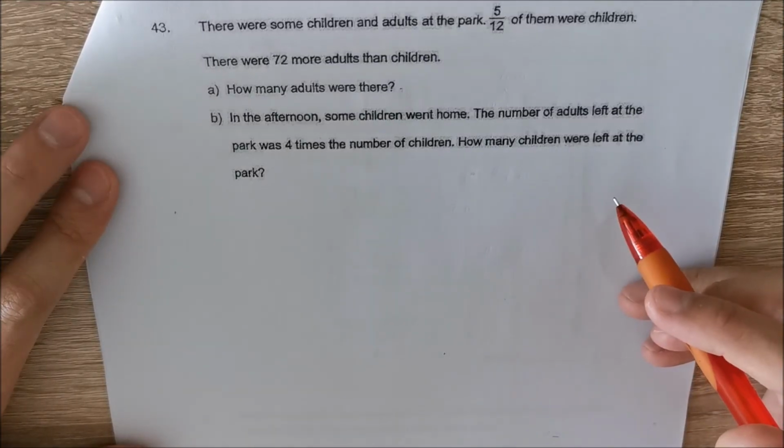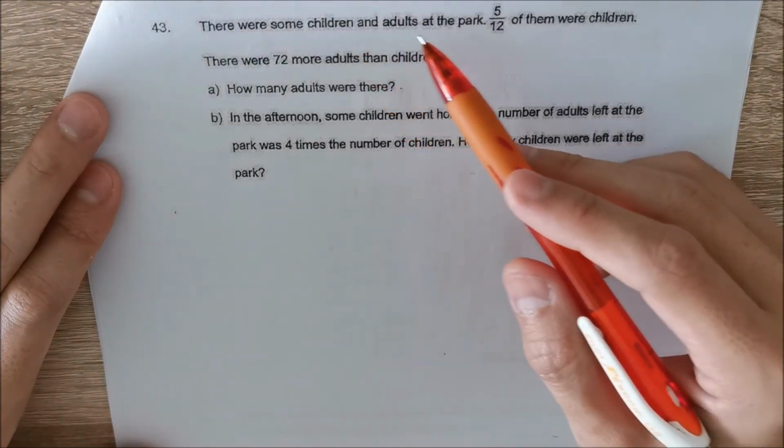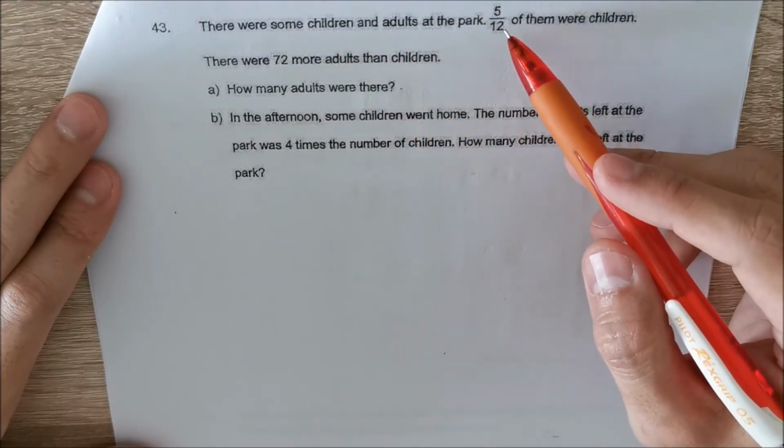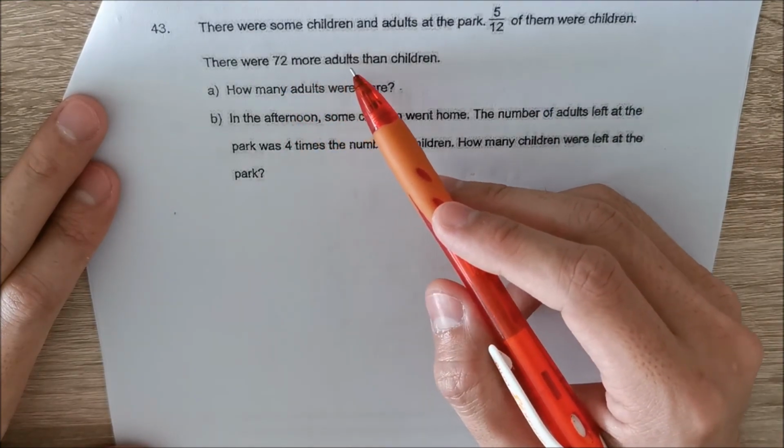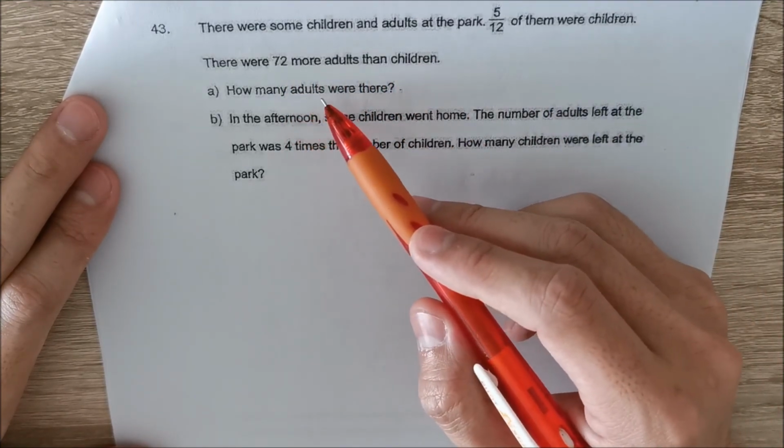Question 43. There were some children and adults at the park. So 5 over 12 of them were children. There were 72 more adults than children. So how many adults were there?